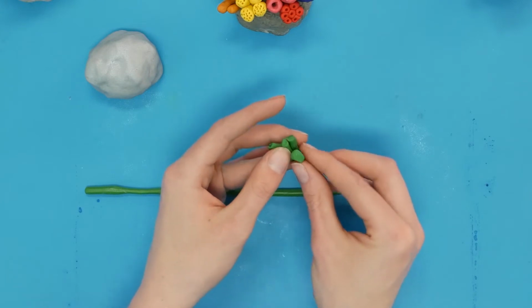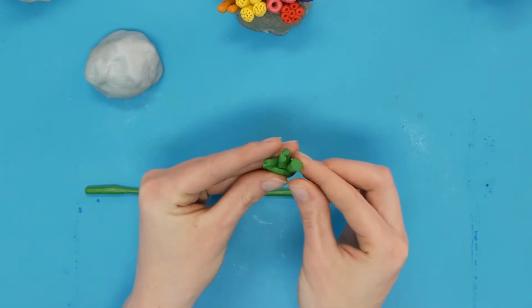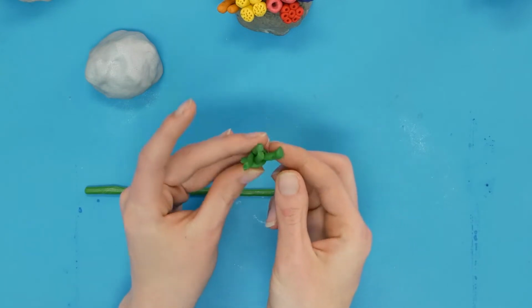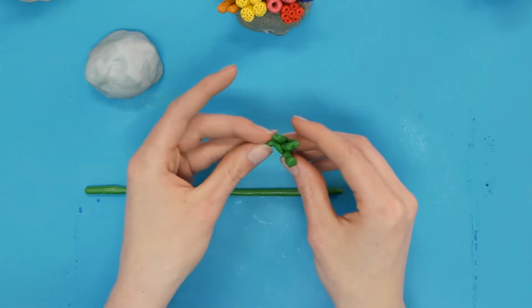And see how I have that flat head? And if your sides get a little smushed, you can pinch them back in, like so. And now we have our first trumpet. Let's keep moving on.